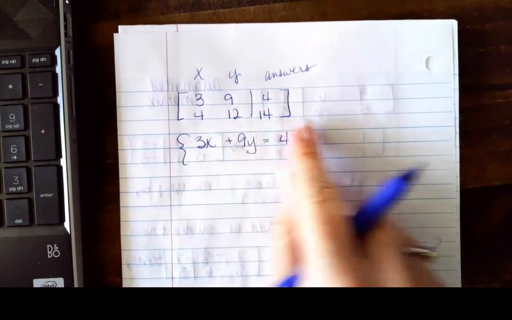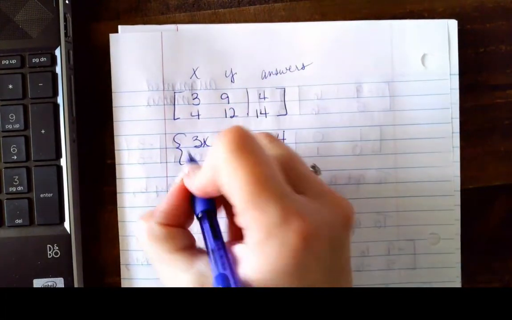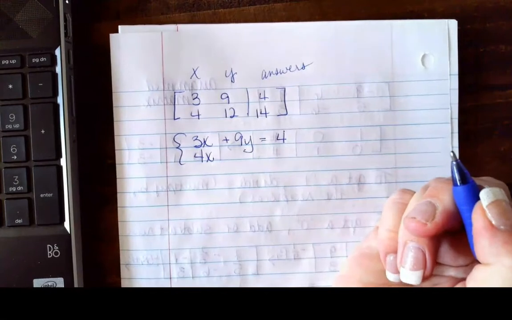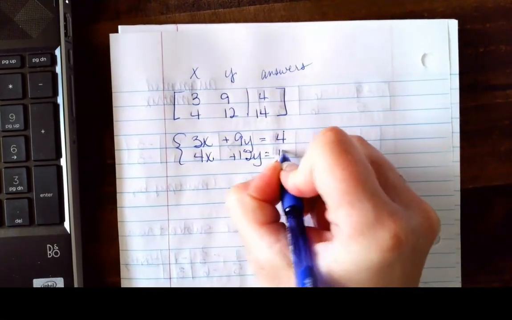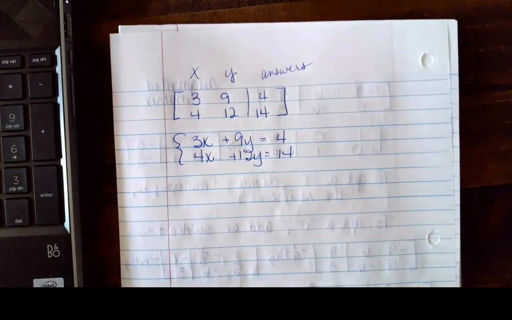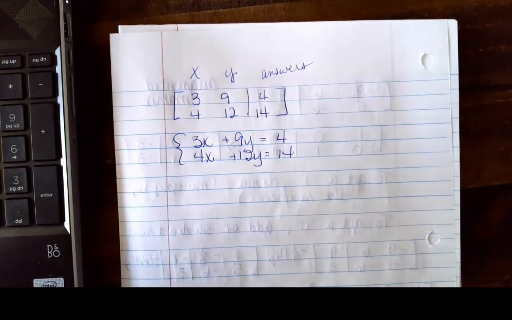And then across the bottom, this is your X column, Y column equals your answers. So that's actually a shortcut way of writing 4x plus 12y is 14. Okay? So that's just another method.